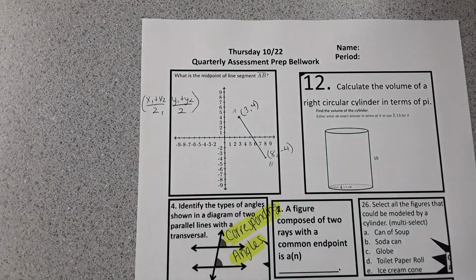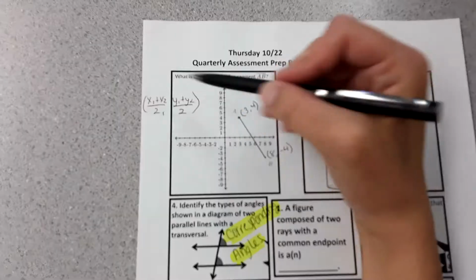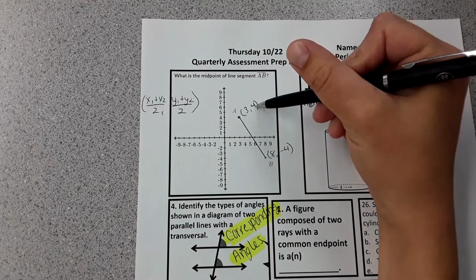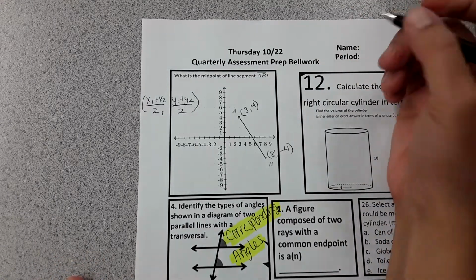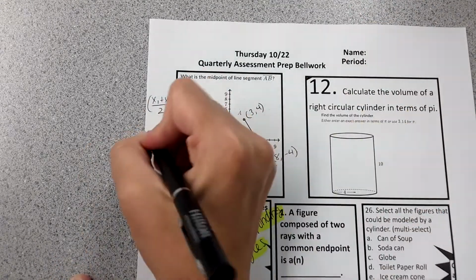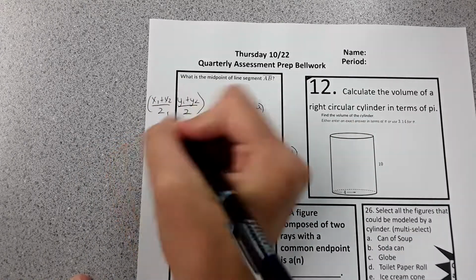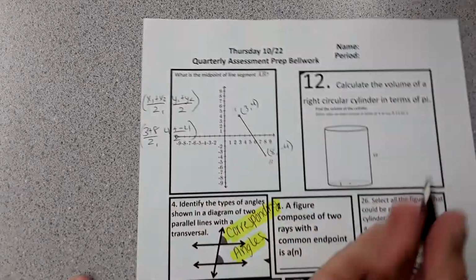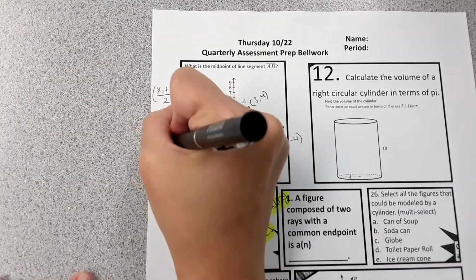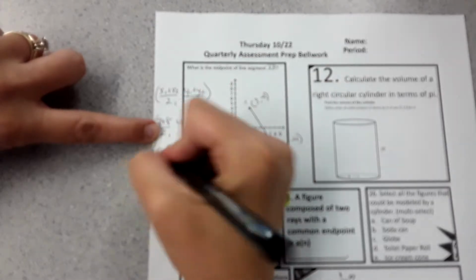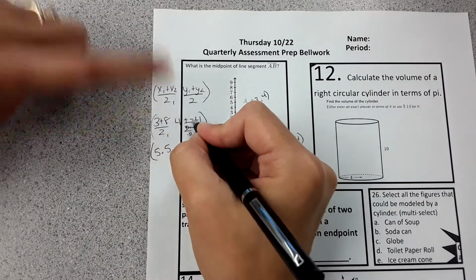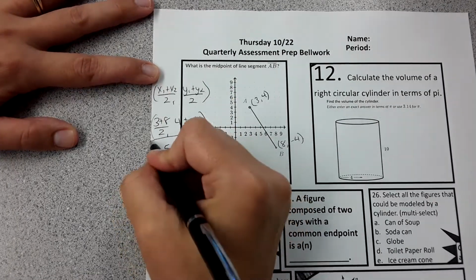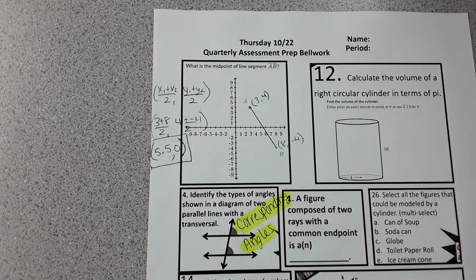So what you're finding is literally the average of the x's and the average of the y's, or the middle of the y's. So for example, the middle of 4 and -4 is 0. And if you put these numbers in the equation, 3 plus 8 over 2 and 4 plus -4 over 2, you would get the coordinates 5.5, because 11 divided by 2 is 5.5, and 4 plus -4 is 0. 0 divided by 2 is just 0. So your answer is 5.5, 0.